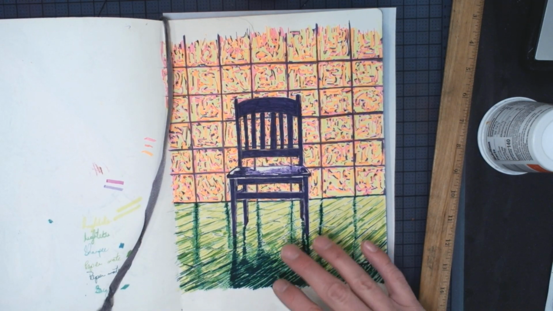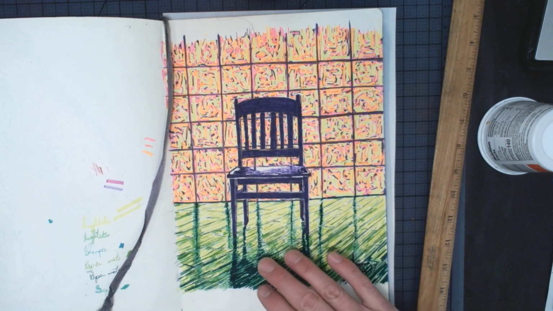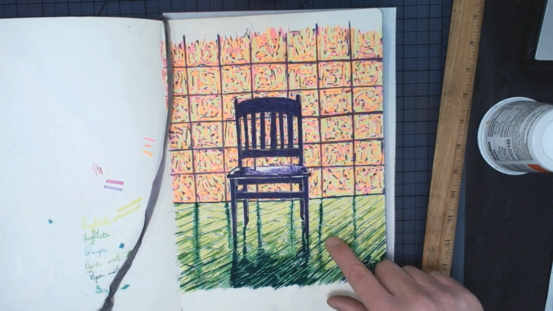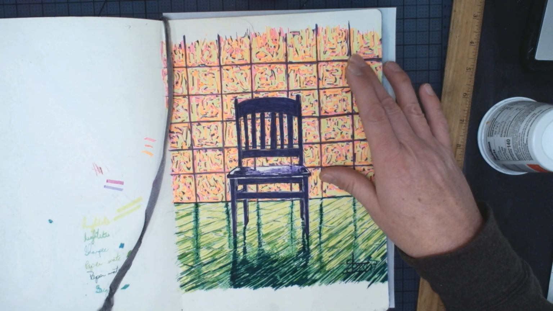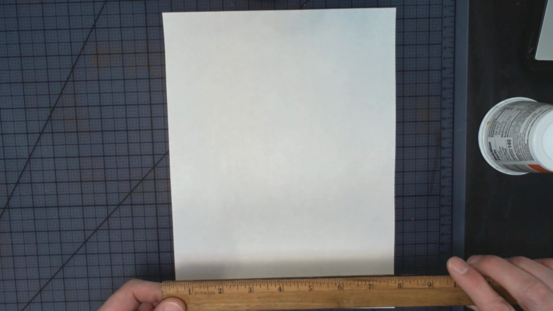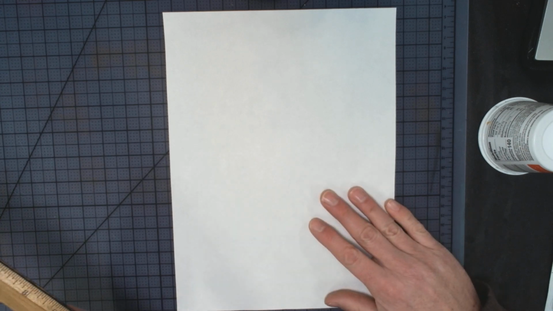In this case, the positive space is the chair, and the negative space is basically the floor and the glass block windows that sit behind it. So that's just a quick little tidbit on positive and negative space before we get moving and creating our own.